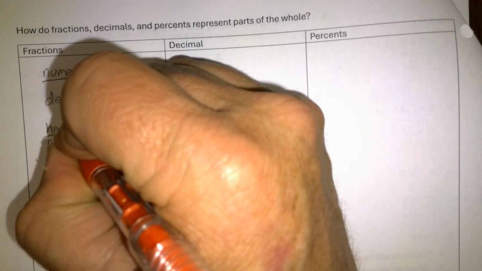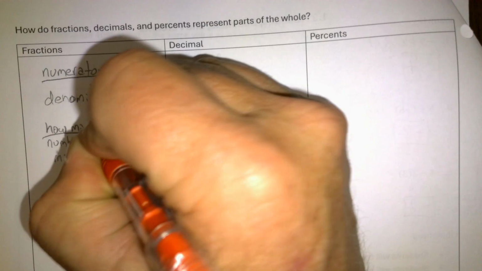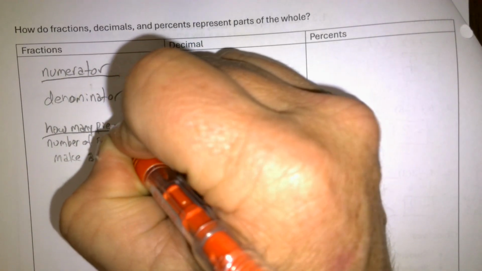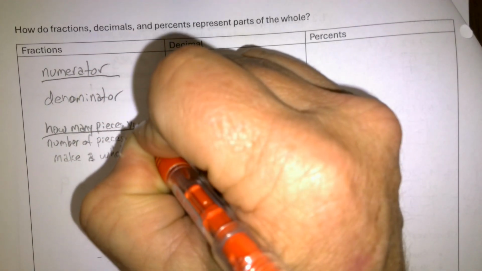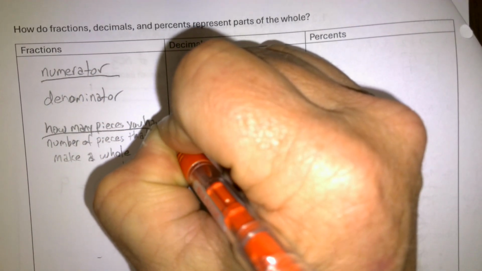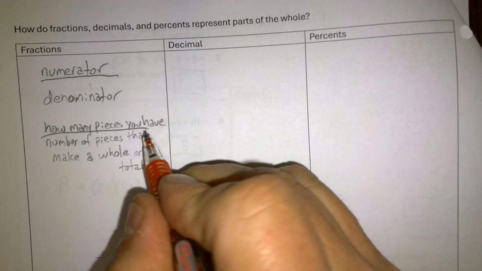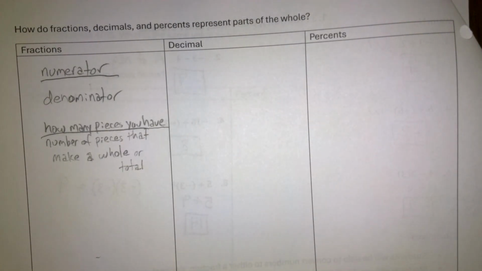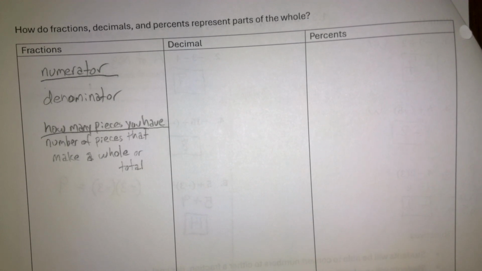Now the top number is how many pieces you have. Fractions are really used to represent when you don't have all the pieces, but you want to get an idea of, well, how much of that cookie do I have? Do I have almost all of it? Do I have very little of it? How do I measure that? How do I assign values to that?